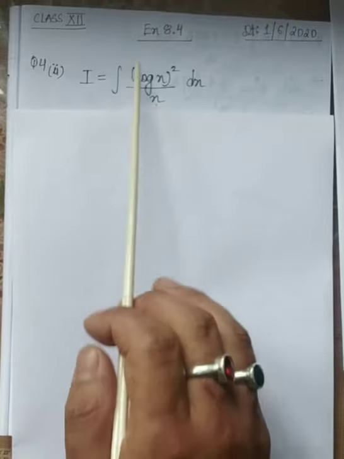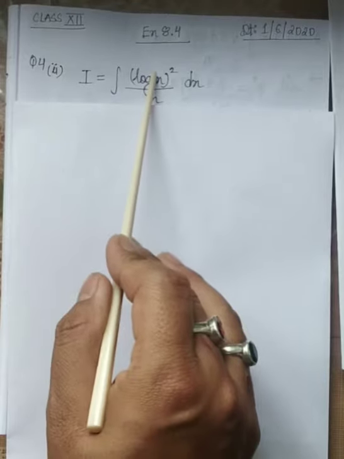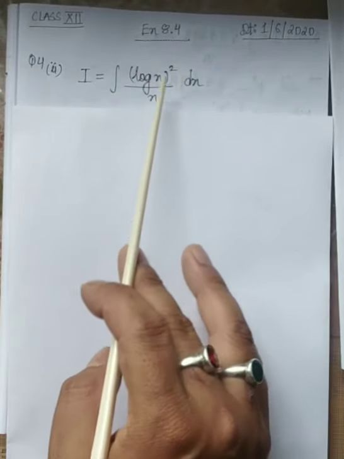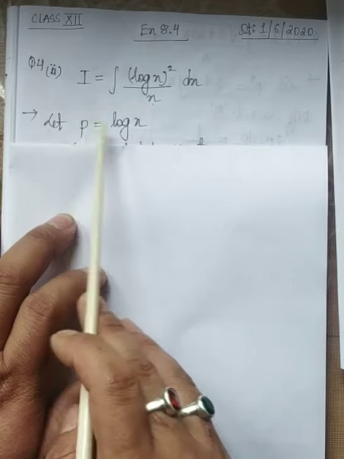Look at the question properly. Integration of log x square divided by x dx. We have to integrate this by using substitution. Now I know the relation between log x and 1 by x, isn't it? I know differentiation of log x is 1 by x. So the substitution here would be let p equal to log x.